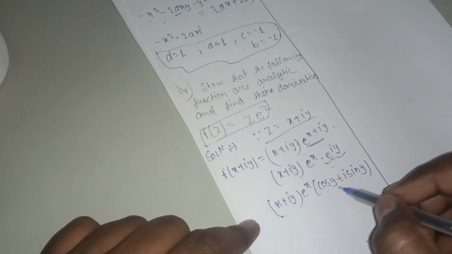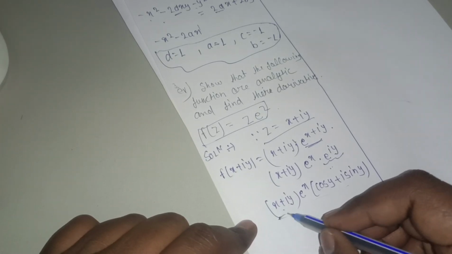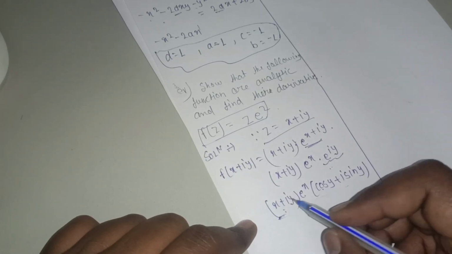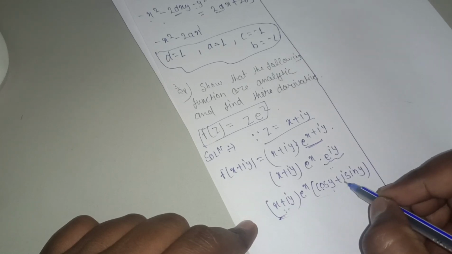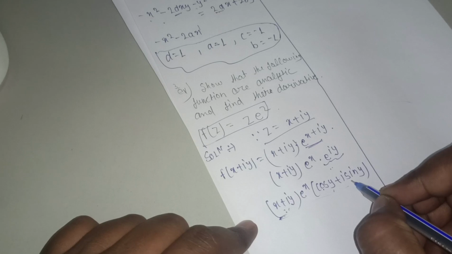Now there are three terms. Now we will multiply simply. Firstly we are multiplying this, so x into cos y, and then x into sin y.